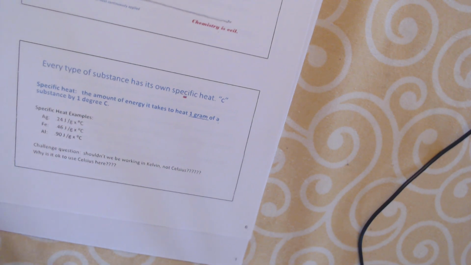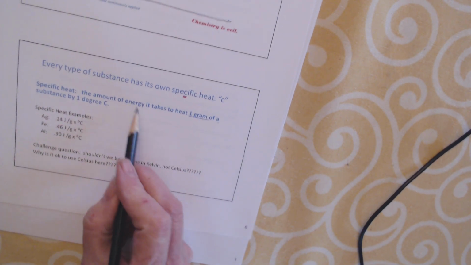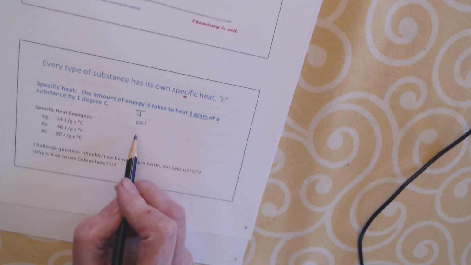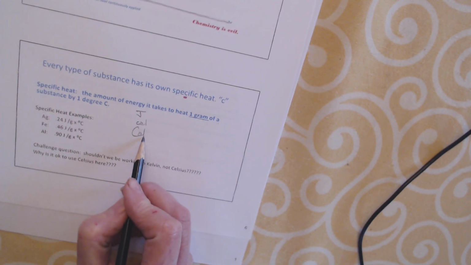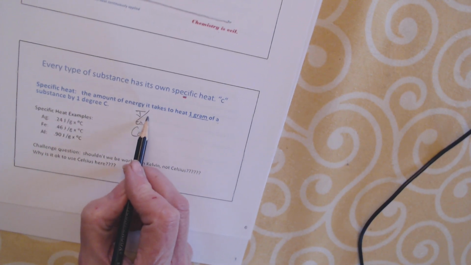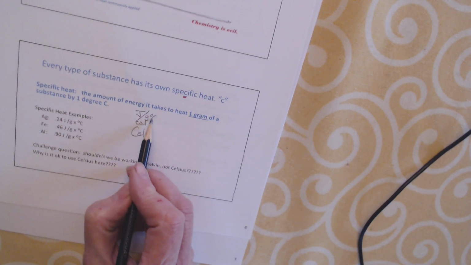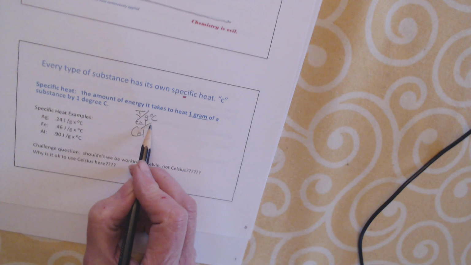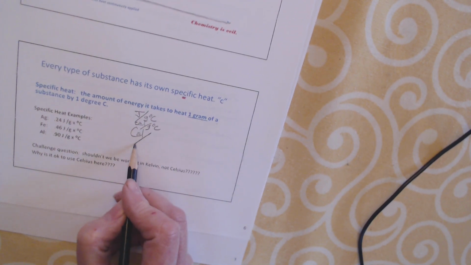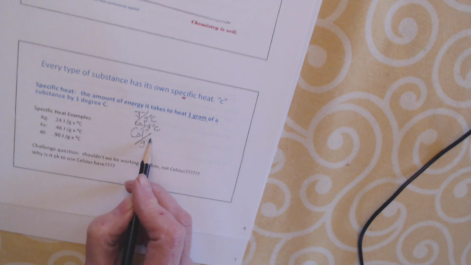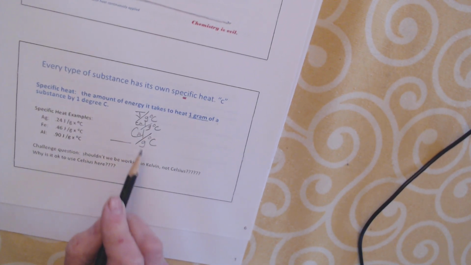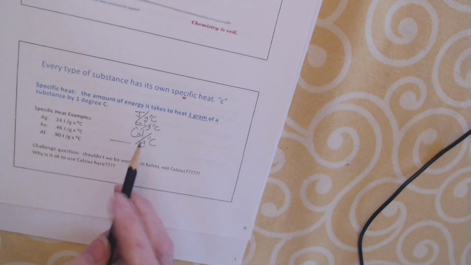So it's the amount of energy, which I can express in joules, little c calories, or big C calories, right? And I'm going to have it be per gram and degree centigrade. Calories per gram per degree centigrade. That's the unit we're going to use when we talk about specific heat.